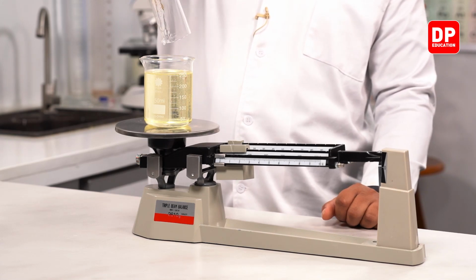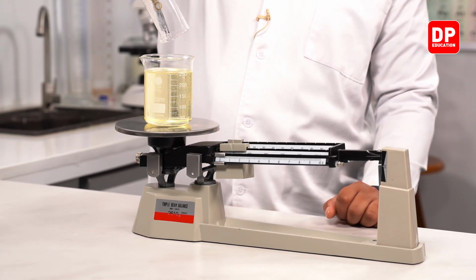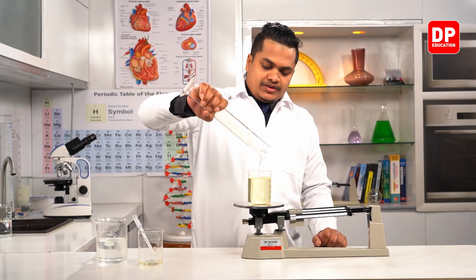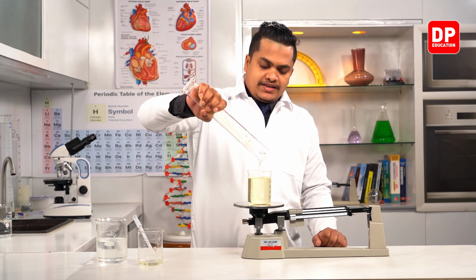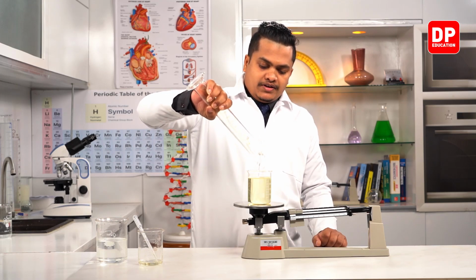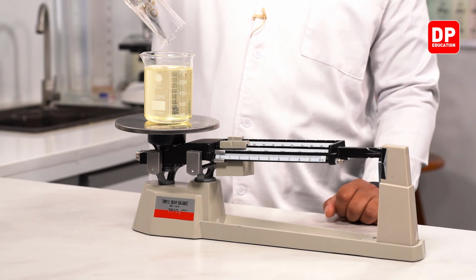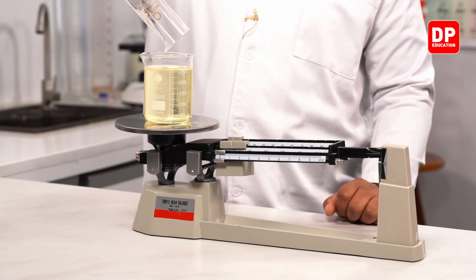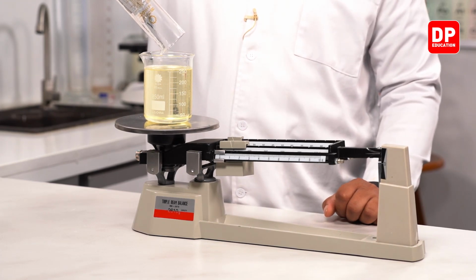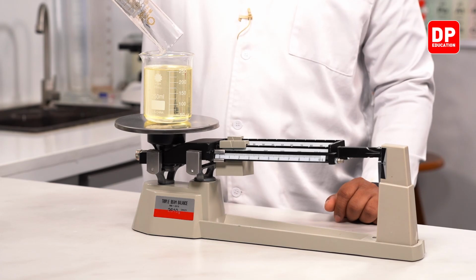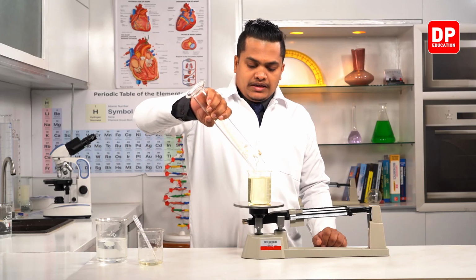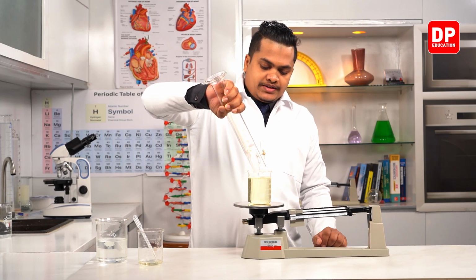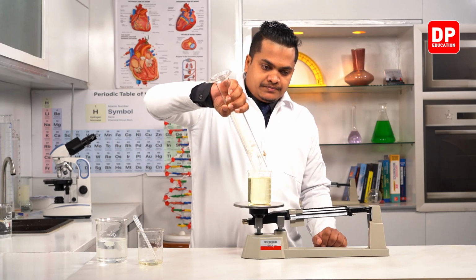As the coconut oil has some amount of viscosity, it's somewhat thick. Density is not that high, but it is somewhat thick, my dear children. The viscosity is somewhat high. Okay, right. So try to add each and every drop into the system.